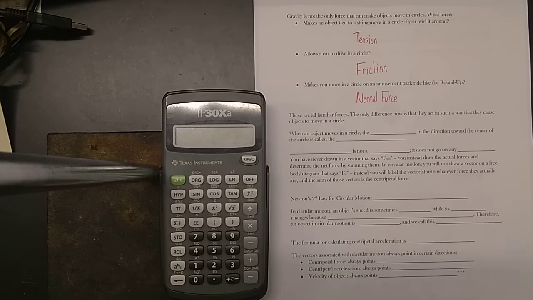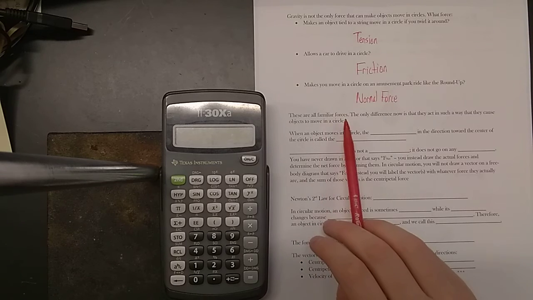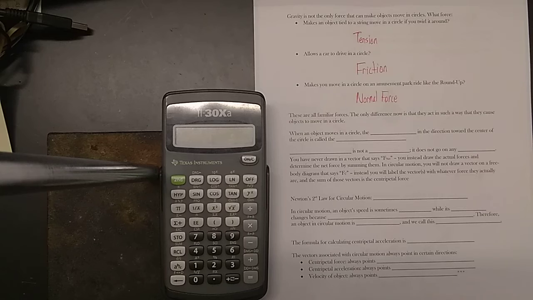When you have an object on a string and you're spinning it around, the tension is pointing towards your hand, which is at the center of the circle. The friction on your car points towards the center of the turn, and the normal force on you on that ride pushes you towards the center of the ride. So all of these are very familiar forces. They're all pushing you towards the center of the circle, and they're all the reasons that you would turn.